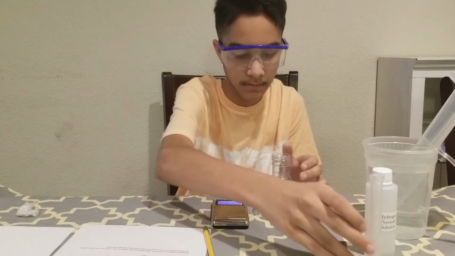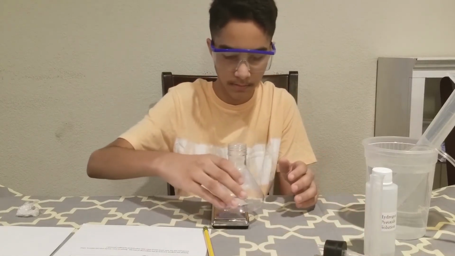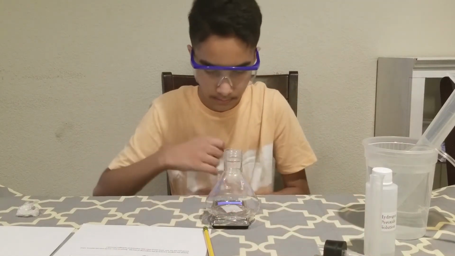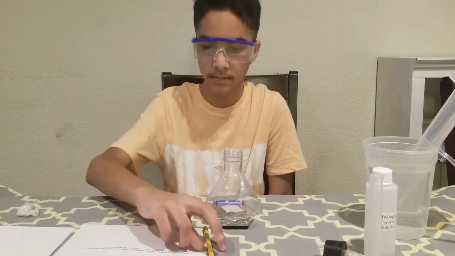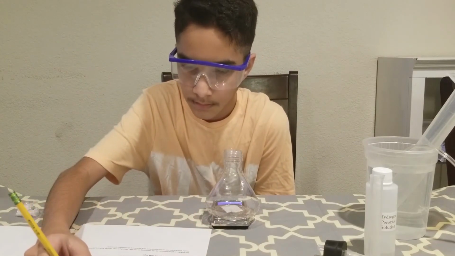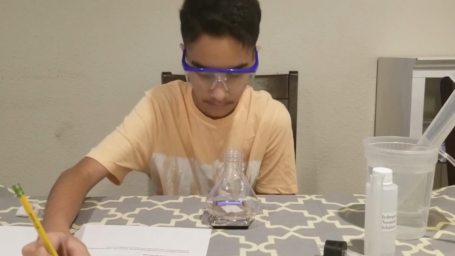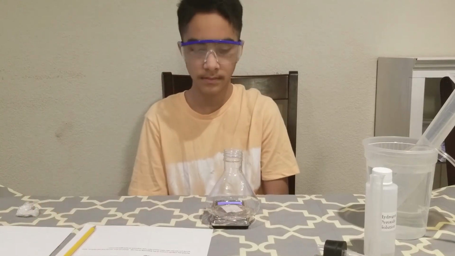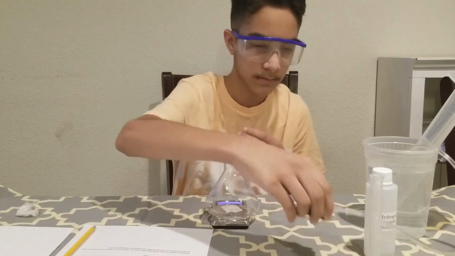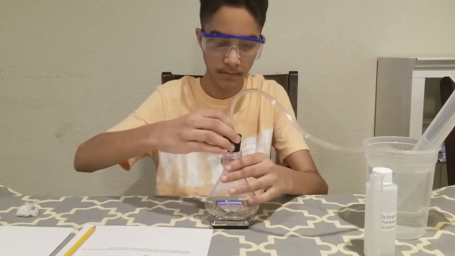Place the Erlenmeyer flask back on the scale and record the exact mass of the hydrogen peroxide solution in your report form. Place the rubber stopper on top of the Erlenmeyer flask and keep it aside.